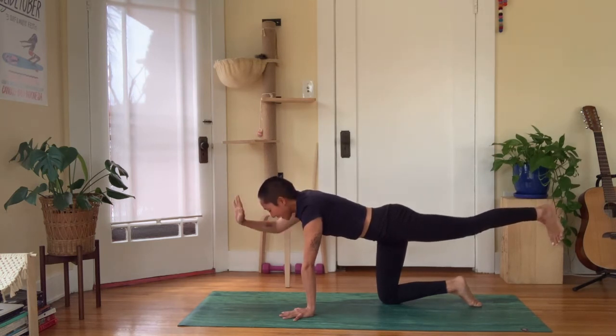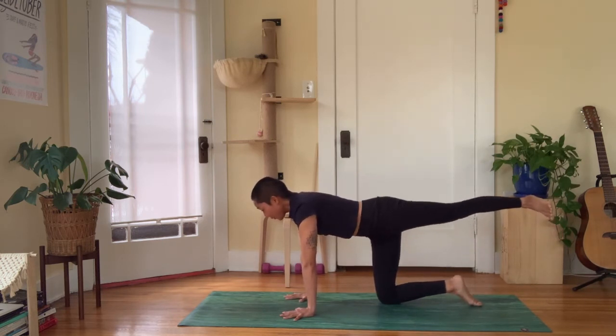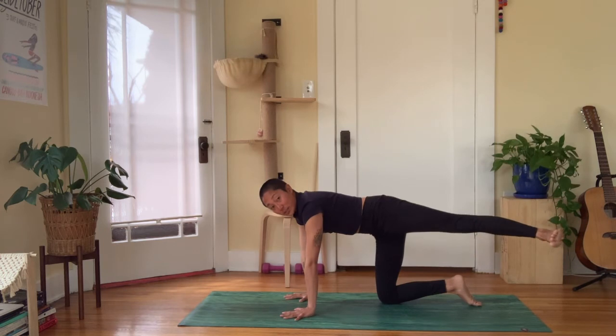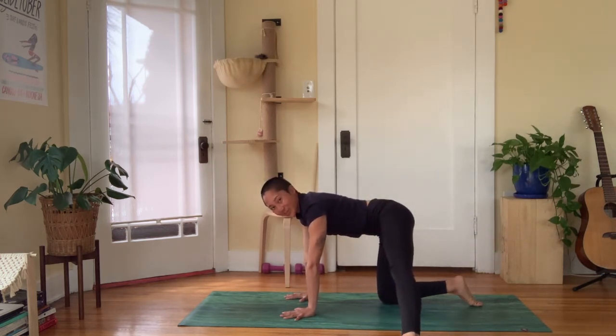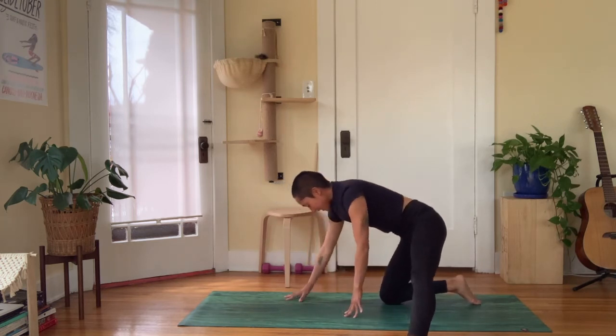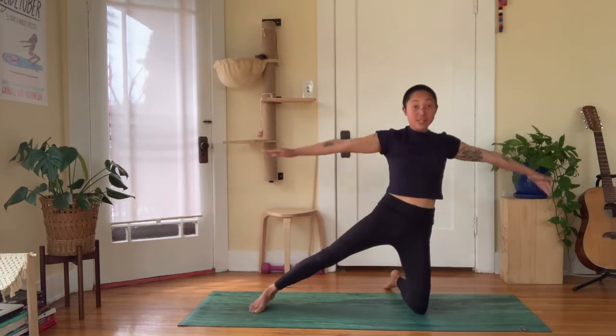Okay, return right hand to the mat. Okay, rotate left foot and knee out. Kicking your leg over to the left and stepping your foot softly onto the floor. When you're ready, stand on your right knee. And get ready for gate, arms up.